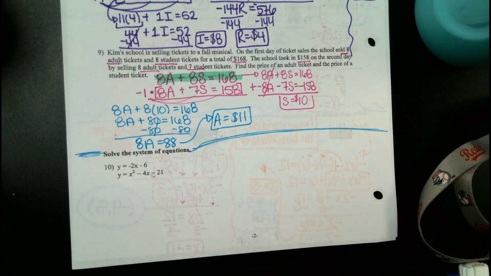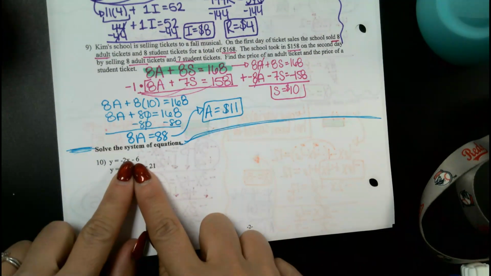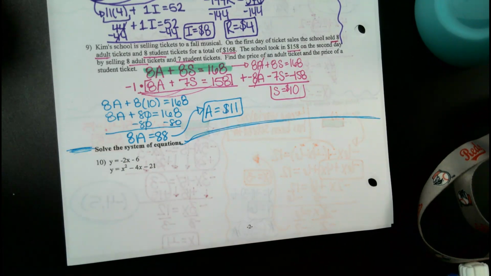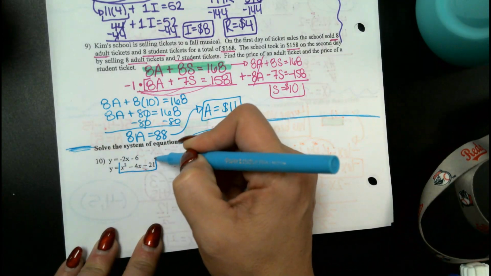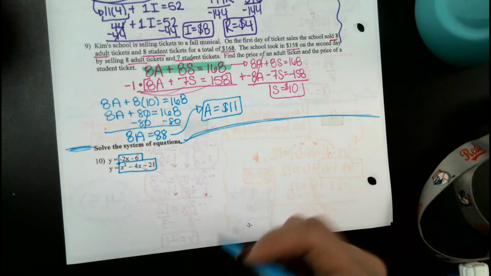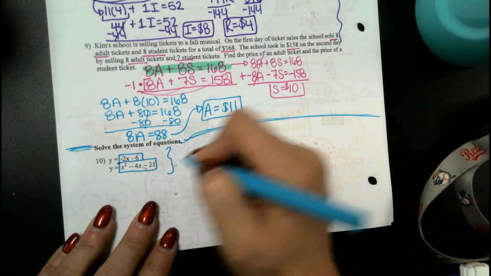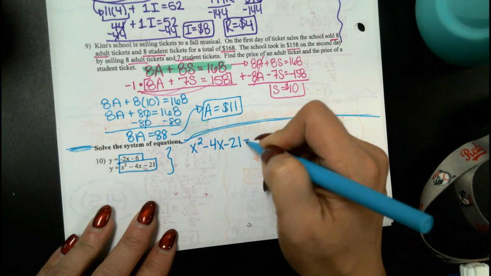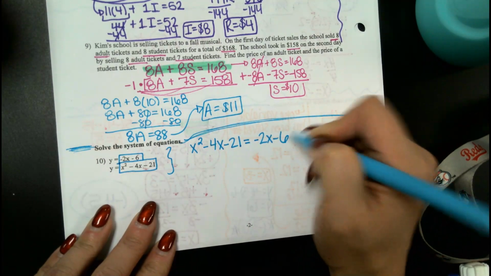Number 10 is what we did first yesterday, where you've got, look up here, a linear equation and a quadratic equation. So if both of them are equal to y, doesn't that mean they're equal to each other? Yeah? So yesterday we took this expression, the quadratic, and we set it equal to the linear. It's using substitution again, basically. So we would have x squared minus 4x minus 21 equals -2x minus 6.